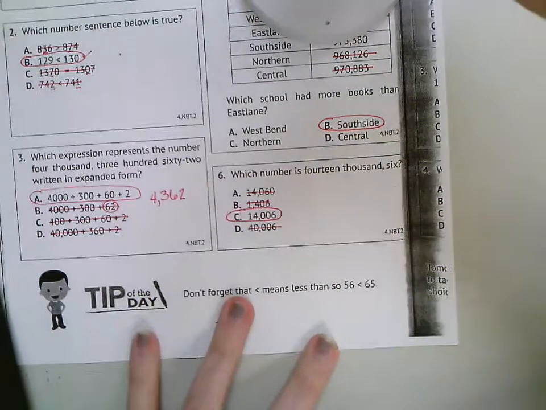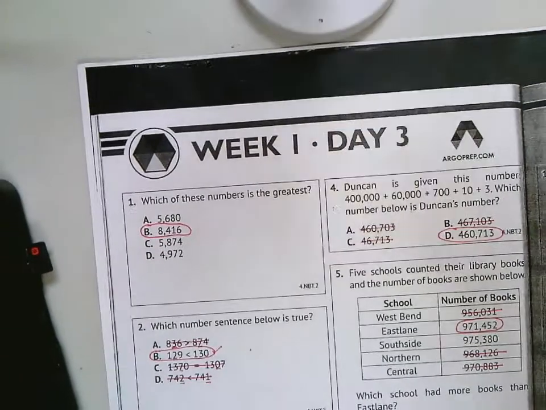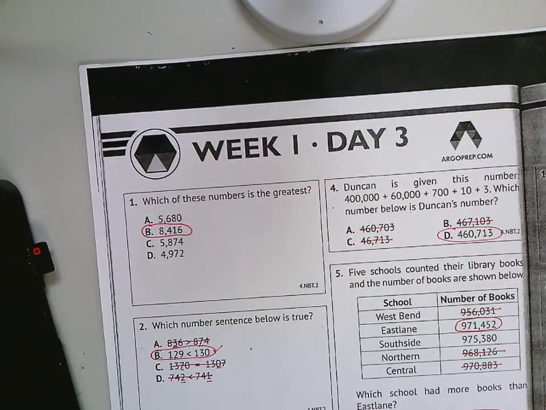Okay, so that's our week 1, day 3 review, where we can see it's very important to pay close attention to that place value.